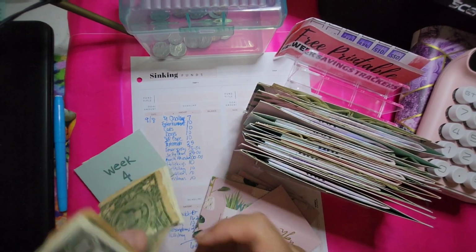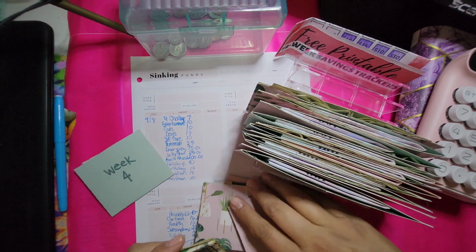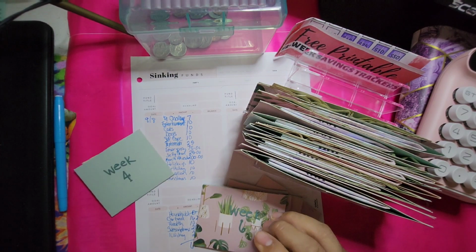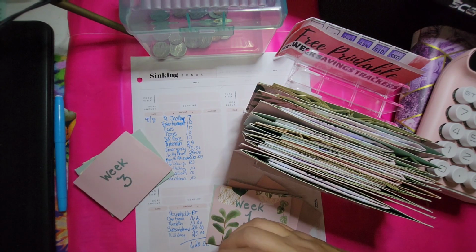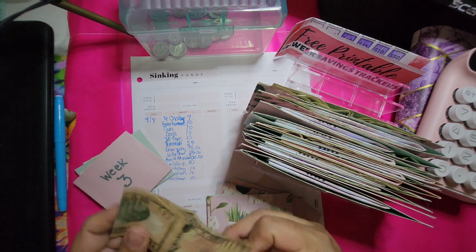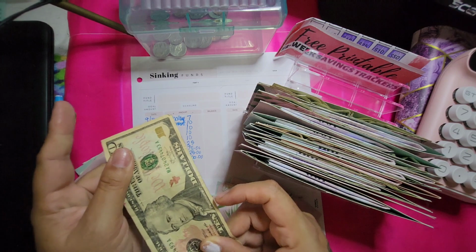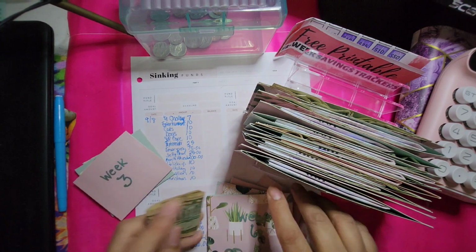That's an ugly one. That's an ugly dollar. 3. So that's 4. 10 dollars. 14.